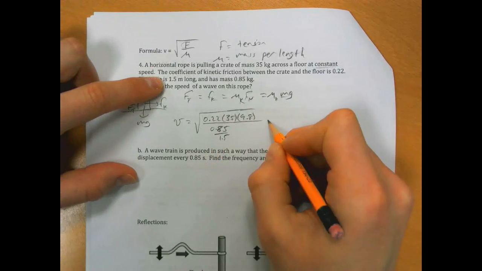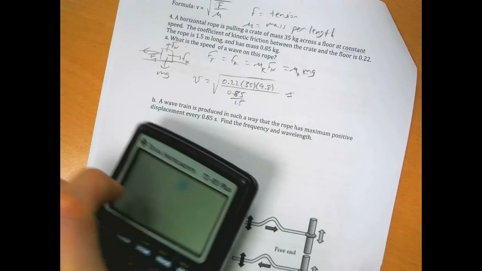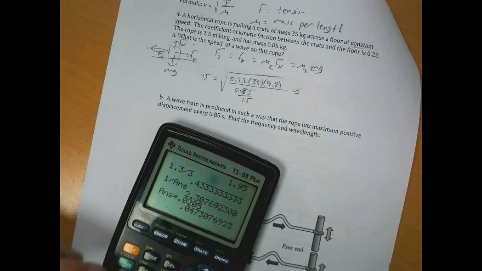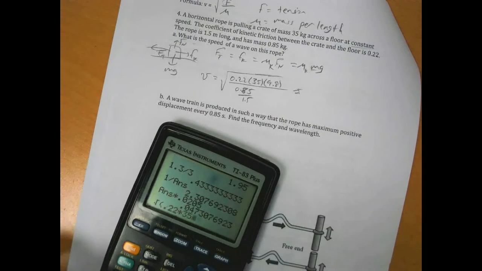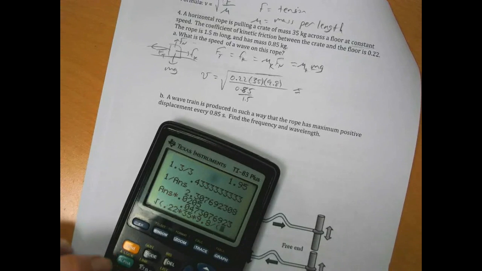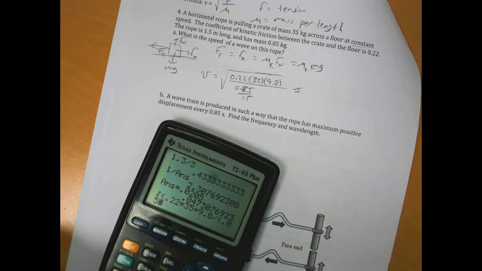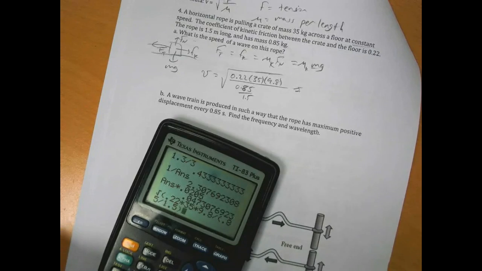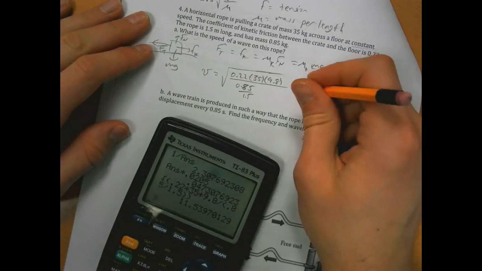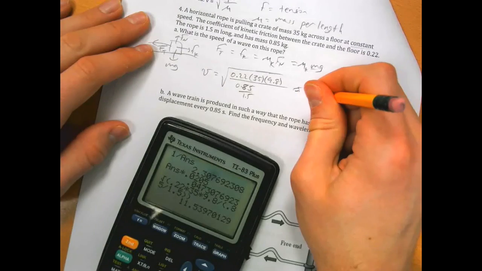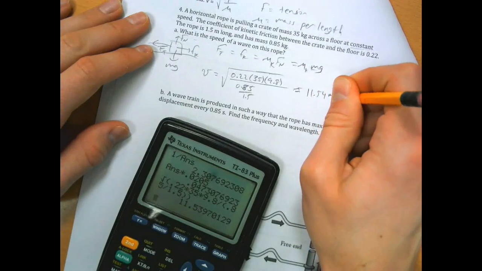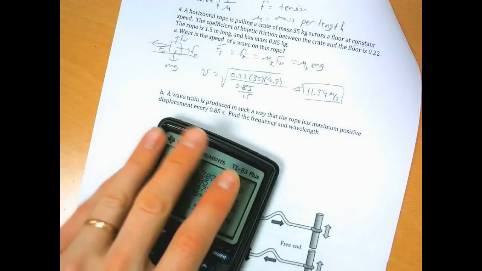So we can plug that into our calculators to solve for the wave speed in this rope. 0.22 times 35 times 9.8 divided by 0.85 over 1.5, in parentheses. We get the speed of a wave in this rope is about 11.54 meters per second.